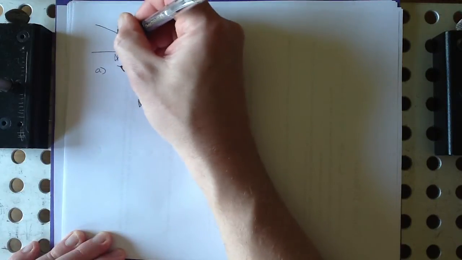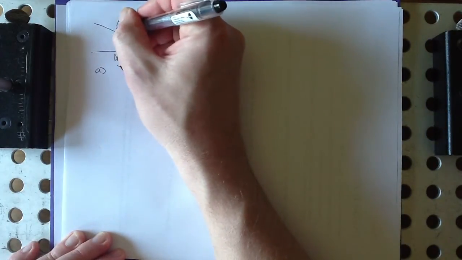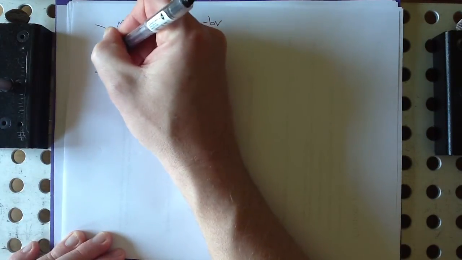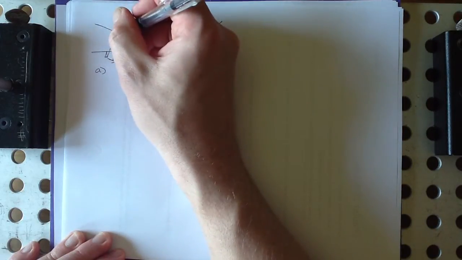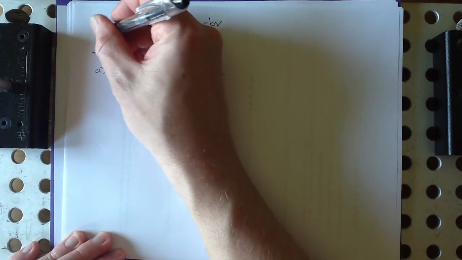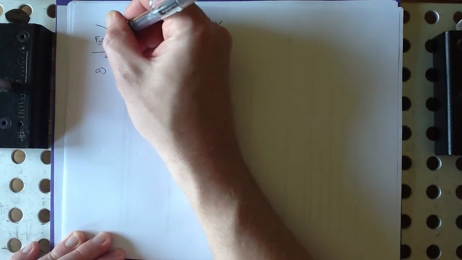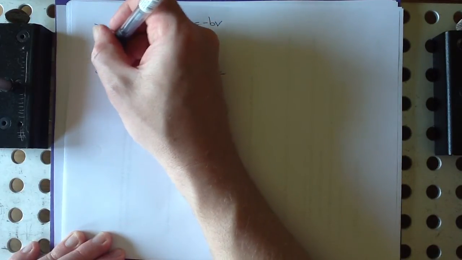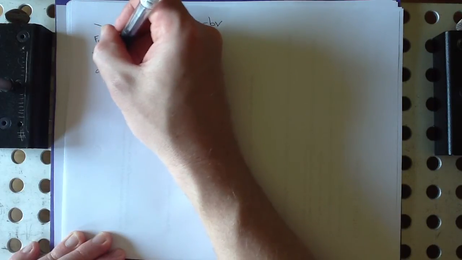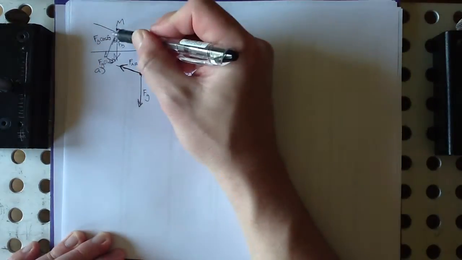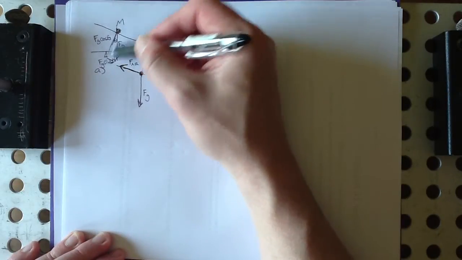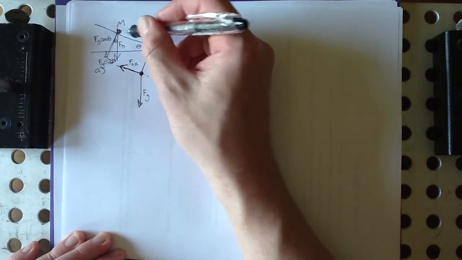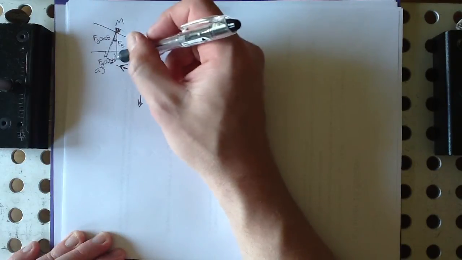Here's the gravitational force, and the components of that, if this is theta, then this is also theta. This is adjacent to that, so this is F_g cosine theta, and this is F_g sine theta. So the cosine component is canceled out by the normal force. The skier is not accelerating in that direction. The skier is accelerating in this direction.